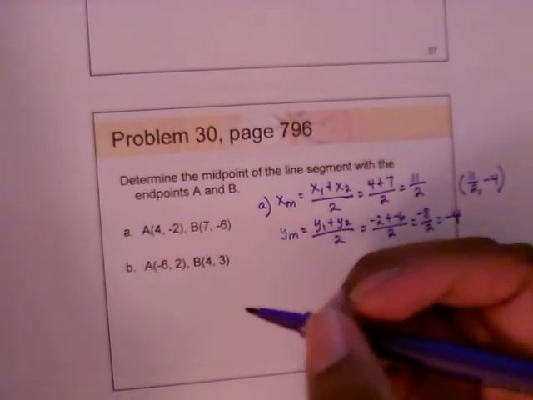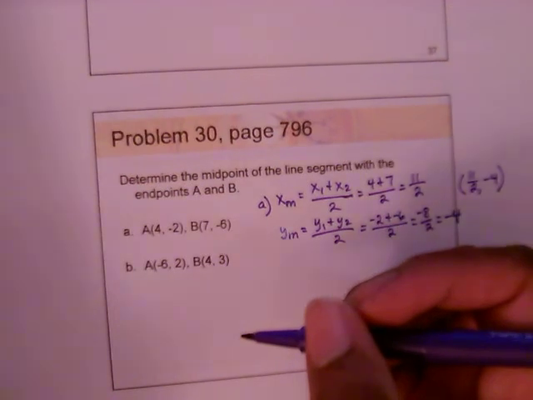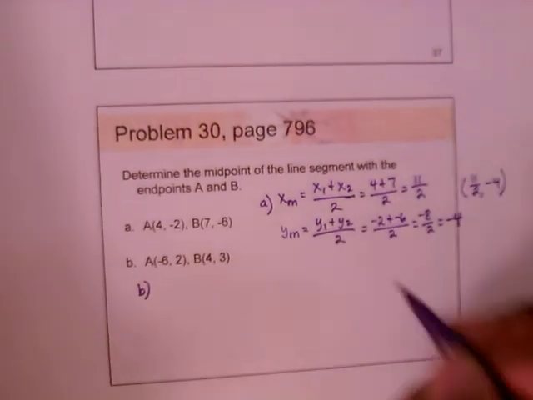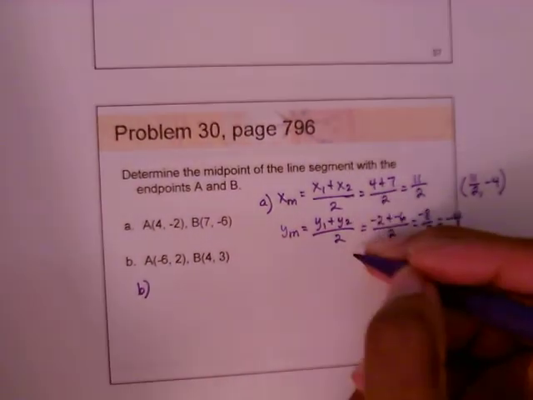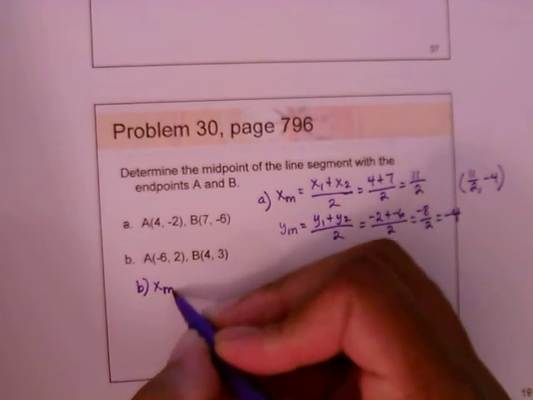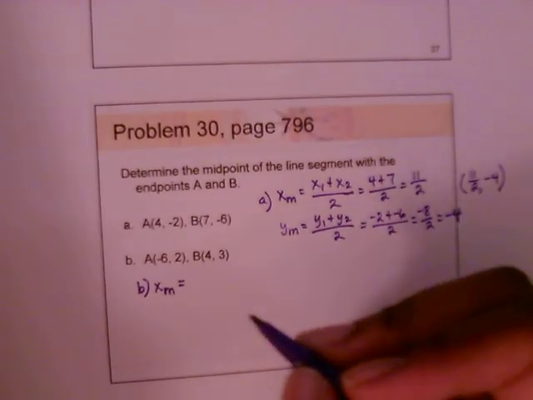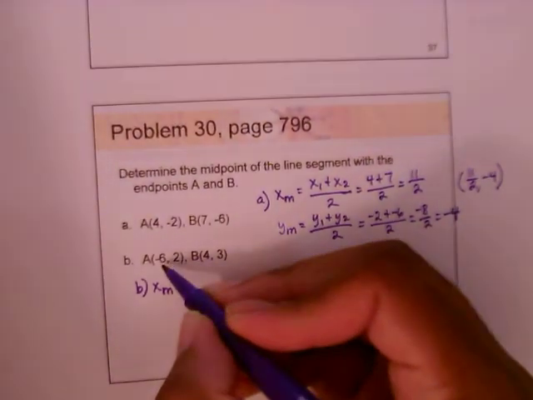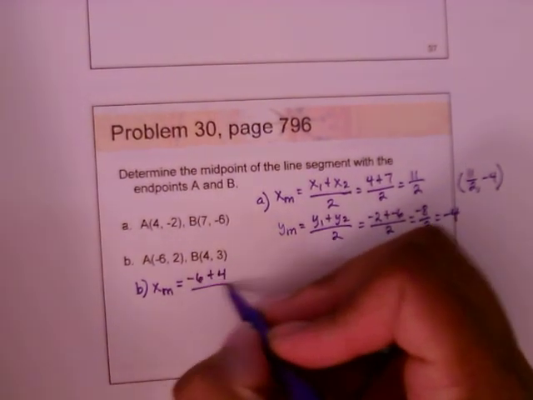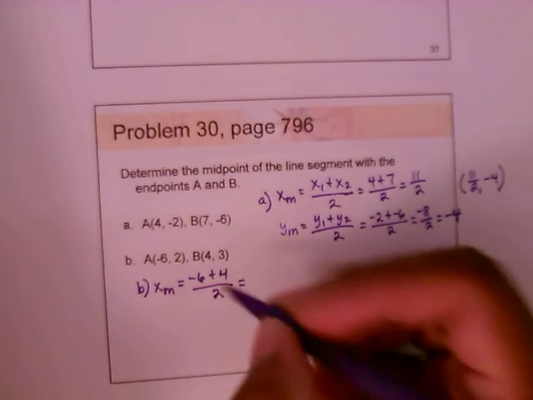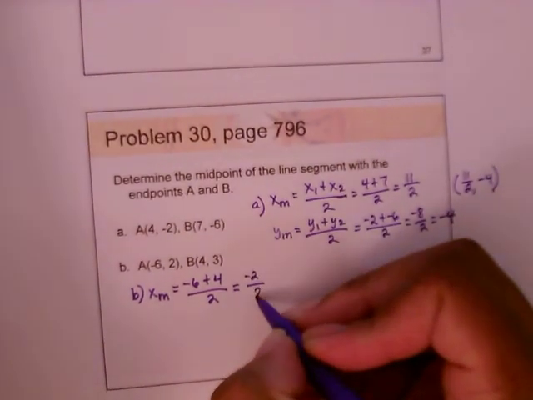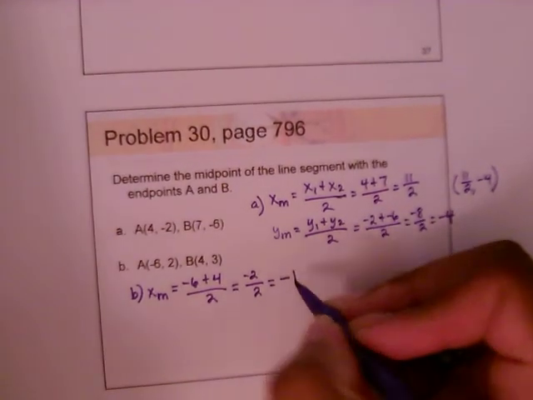Now for part B, -6, 2 for A and 4, 3 for B. Okay, so I'm going to use these same two formulas here to find the midpoint. So the x coordinate of the midpoint would be this, -6 plus 4. That's the sum of your x coordinates here. And that's going to be divided by 2. -6 plus 4 would be -2. And -2 divided by 2 is -1.